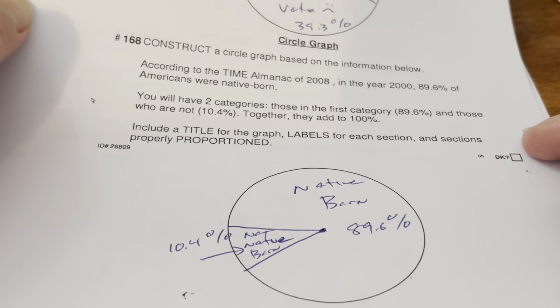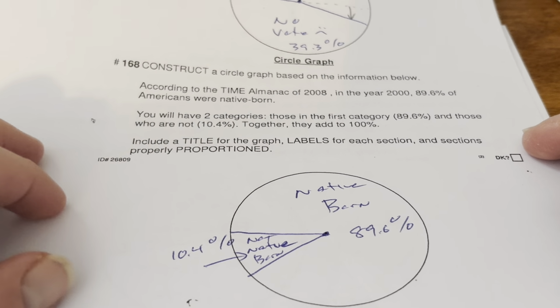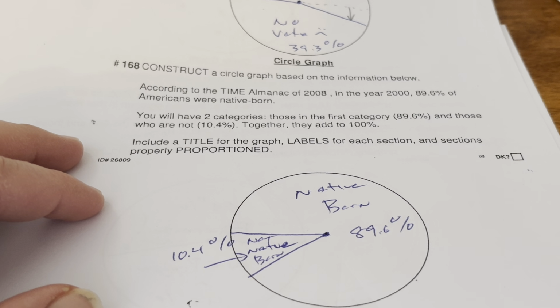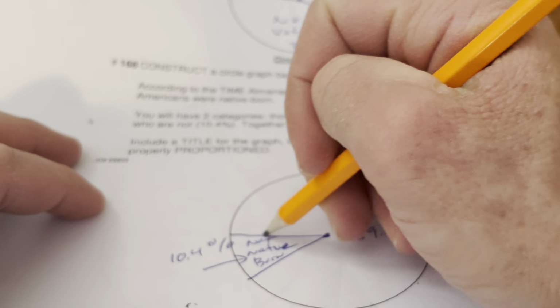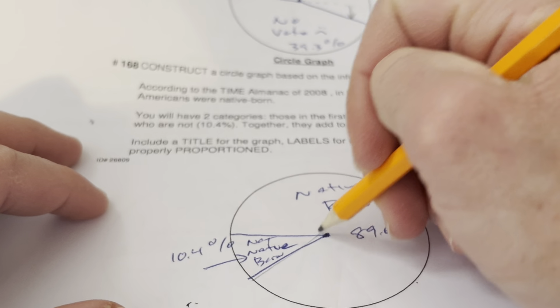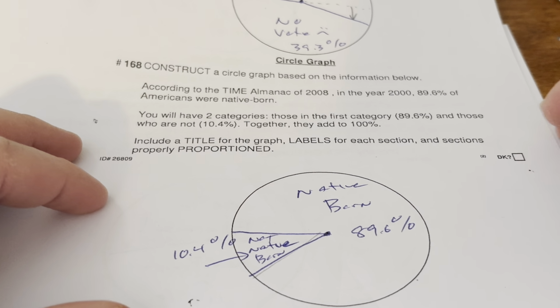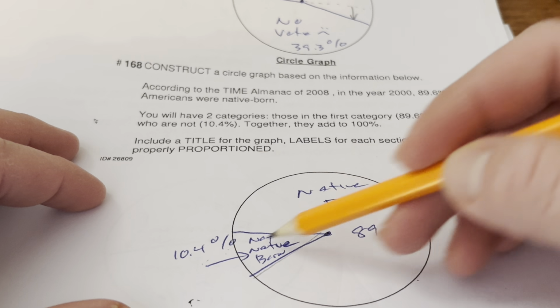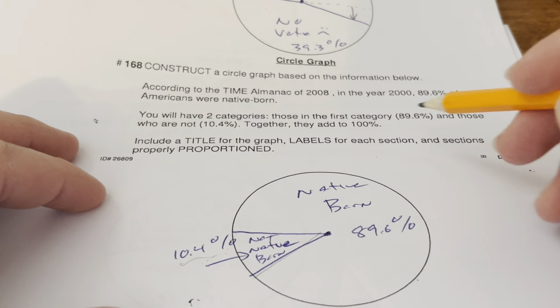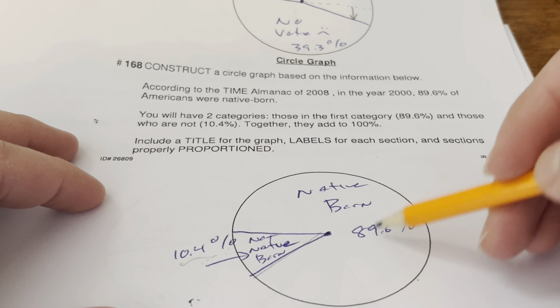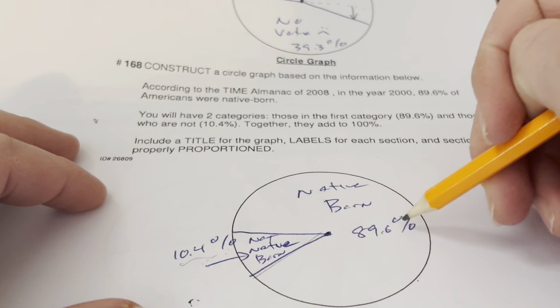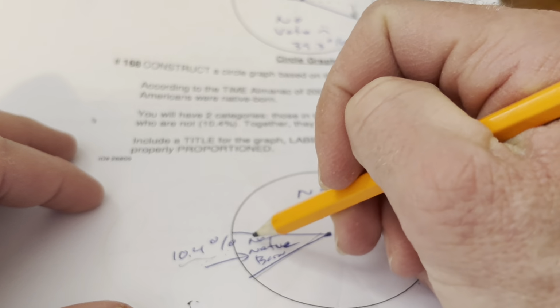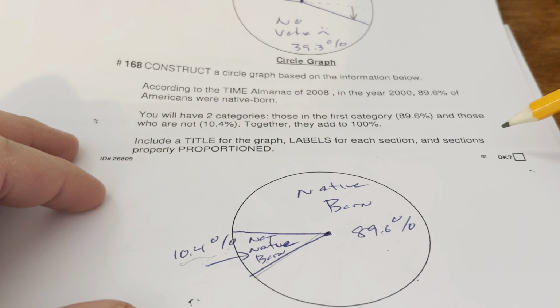89.6 of Americans, according to that Time Almanac of 2008, were native born. Your fifth favorite teacher here was actually born on a U.S. Army base in Wiesbaden, West Germany at the time. So I guess I would fall in the 10 point. He was born American citizen, but was born on foreign soil. Native born, so that's like almost all of it. So you're going to make a tiny little slice. 89.6. Not native born, 10.3%.